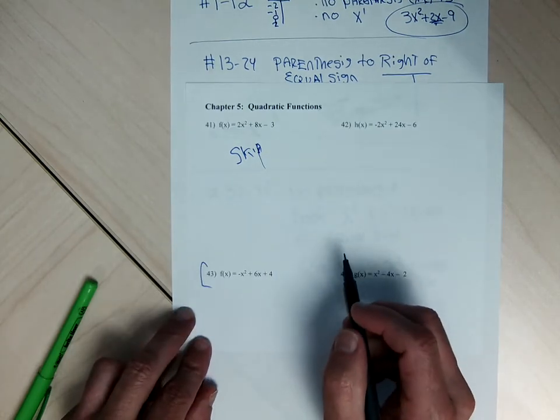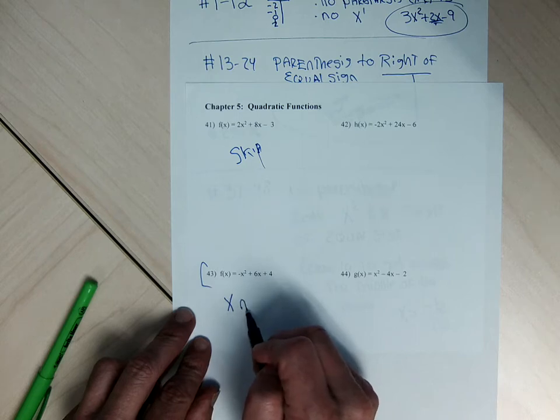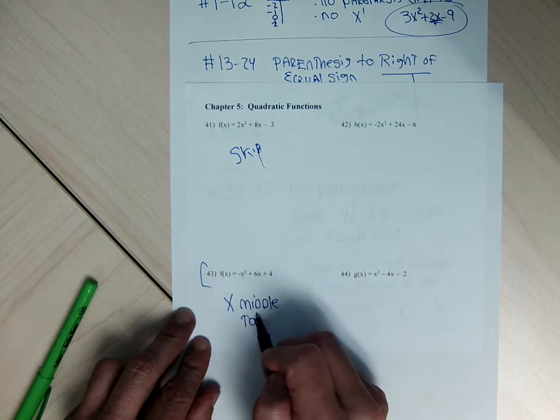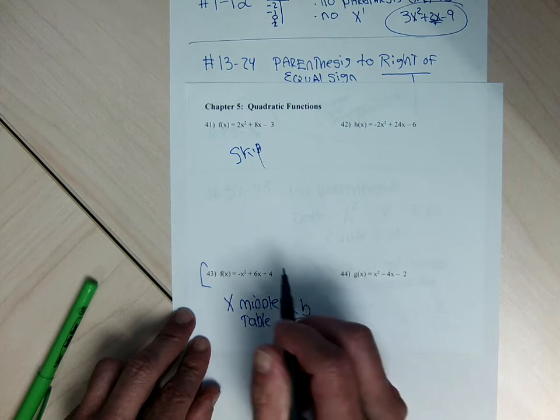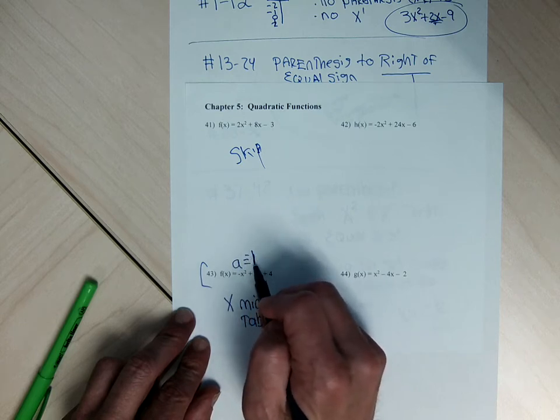So because of the multiple x's, for the x's in my table I have to use the formula negative b over 2a. And in problem 43, a is negative 1.